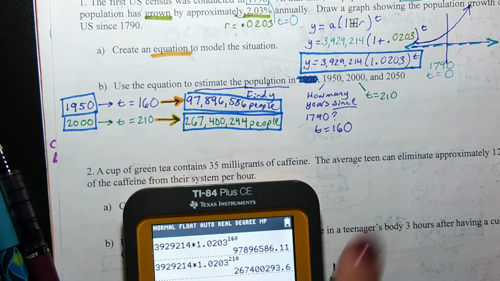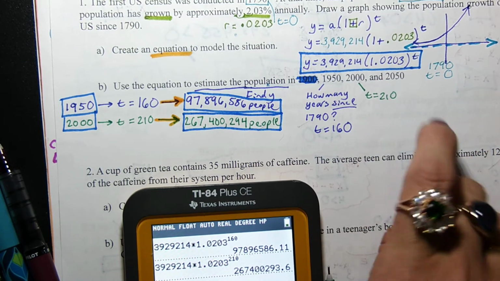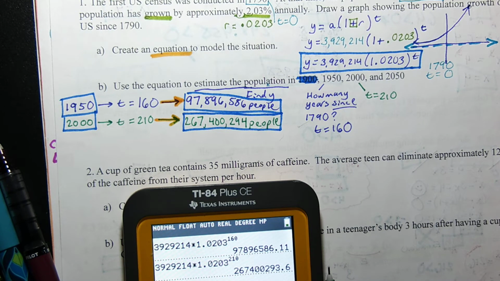See if you can calculate the final one. What is our t, our time for the year 2050, and what would the population be following those rounding rules?